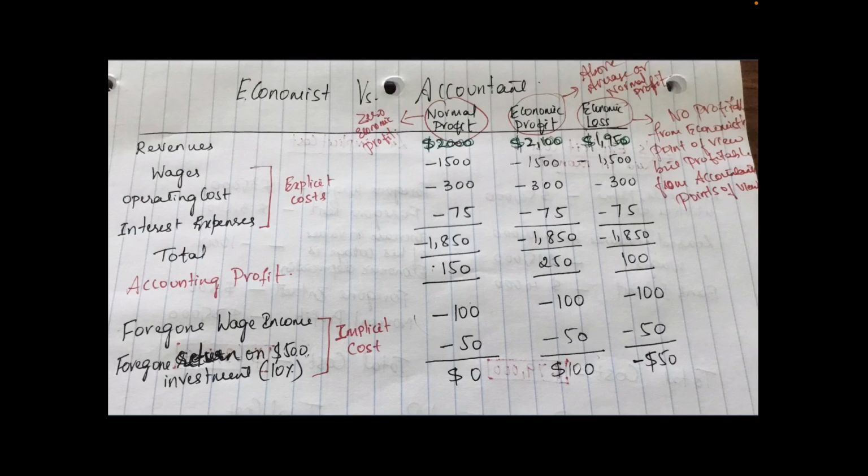The third case is economic loss. Here the company is earning a revenue of 1950, and after covering the explicit cost, you can see the accounting profit of 100. So this 100 doesn't cover the entire implicit cost here. So here the firm is incurring a loss of $50 as it is not covering the entire implicit cost of a firm owner.